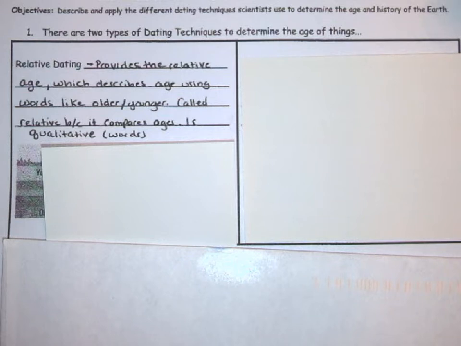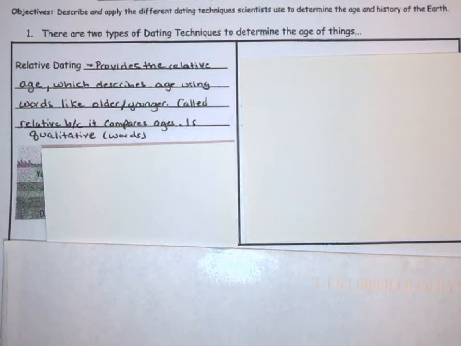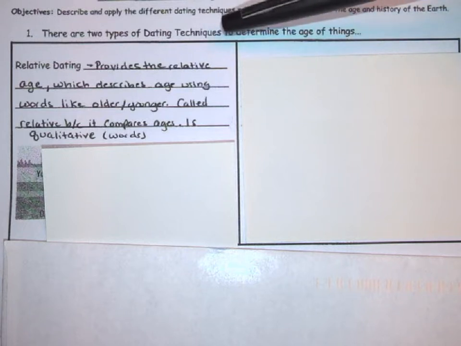All right, so the first thing is we're going to talk about the two different types of dating techniques, relative and absolute. Let's start with relative. Throughout this video, if you need to, pause it so you can copy down the notes, but I'm going to read them aloud and add some commentary as we go so you can get a better understanding of the notes. So as I said, there's two types of dating techniques. We're going to start with relative.